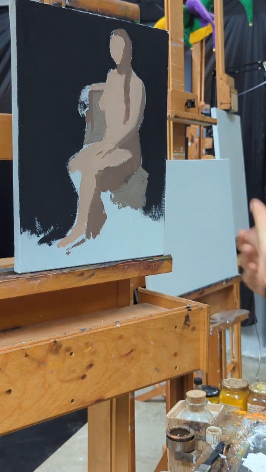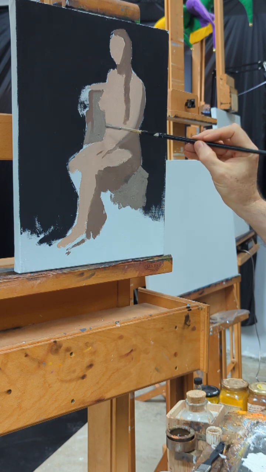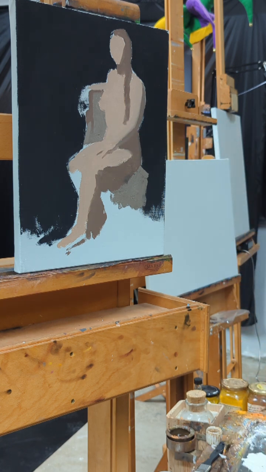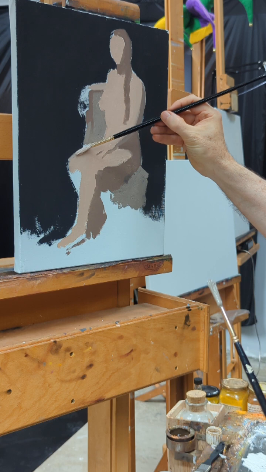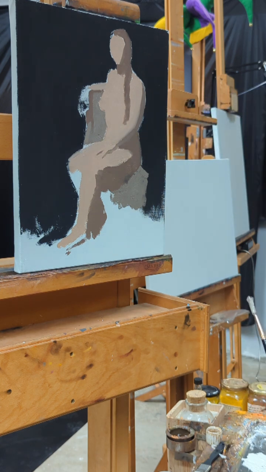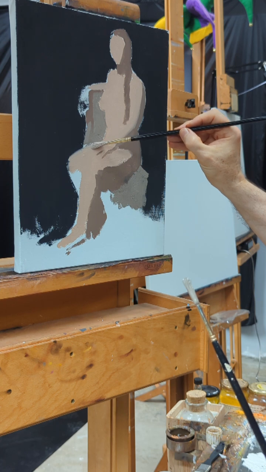It's already reasonably solid, and I can work on it on that basis, and that will be helpful now because I can fix some of those areas where I misjudged a little bit initially.